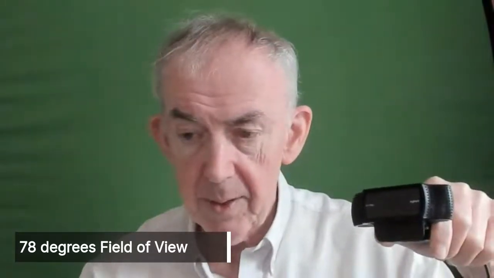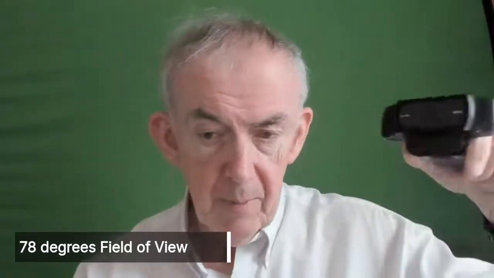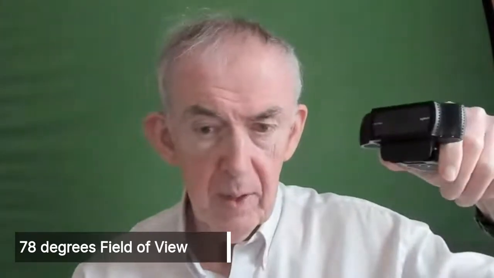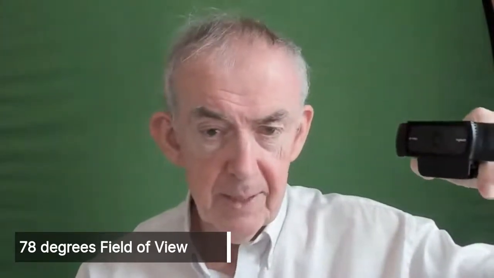It's got a 78-degree field of view. The next camera has got 90 degrees. This camera physically is 6 years old. I've had it 6 years, still works well. Testimony to the build quality of the Logitech C920x. This version of the camera was actually released in 2020, March 31st.